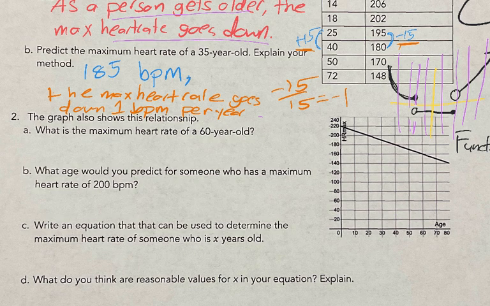160. Did y'all go to 160 first? No, you go to 60 and then go up. So I looked for where the age was 60, right? That's the way I would have done it. Look where the age is 60 and then find out the output value, right? This was my input, my independent variable. It's what I chose. I chose 60 and I found out what the output was, the dependent variable. So the max heart rate is 160.